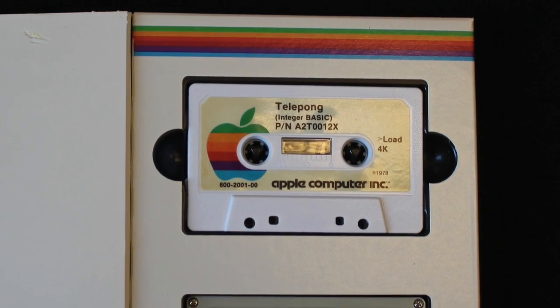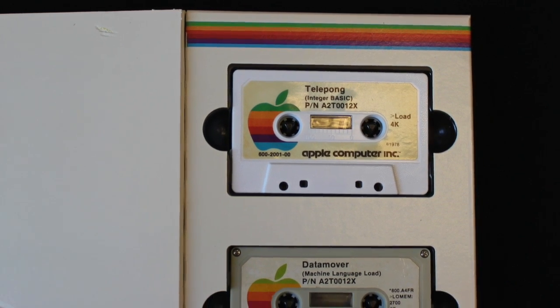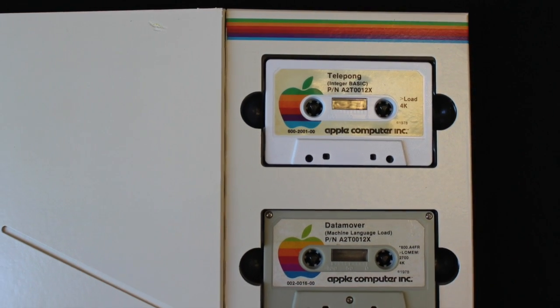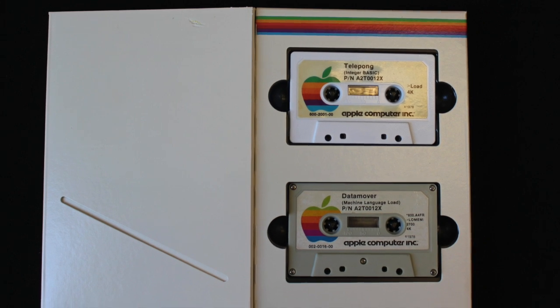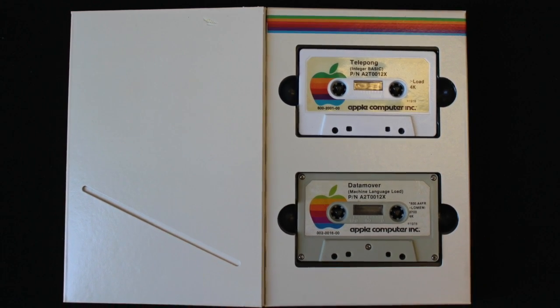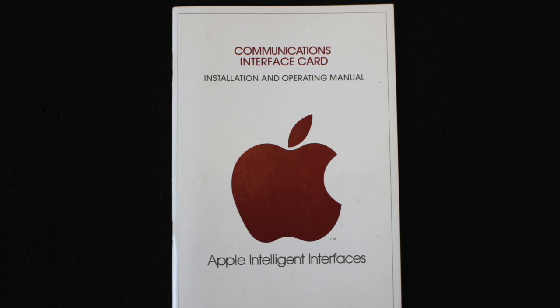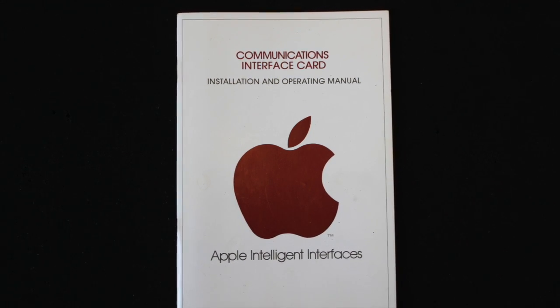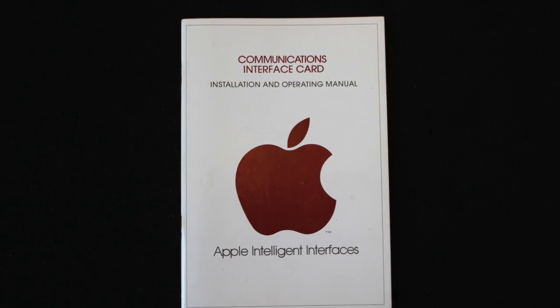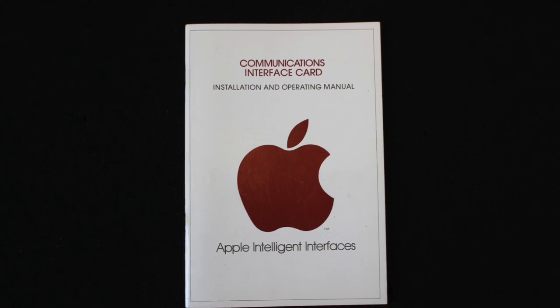Telepong is an integer basic program on cassette tape. The program was shipped with the COM card and was available separately from Apple. The Apple II communication card manual documented how to run Telepong and the data mover program that was on the flip side of the tape.